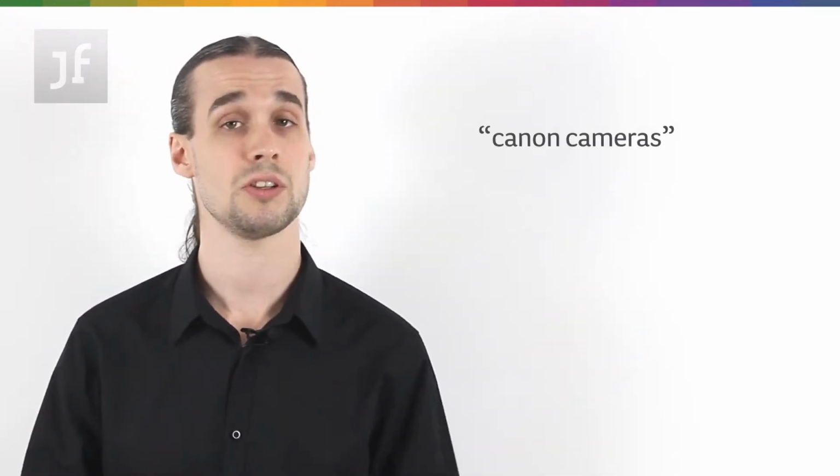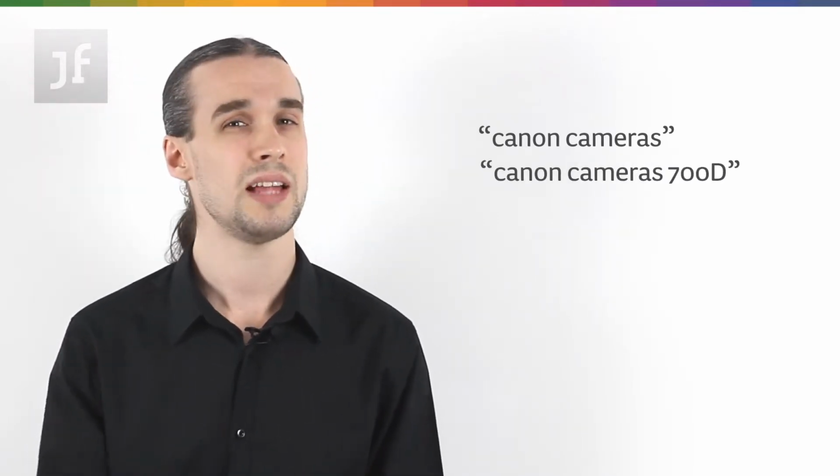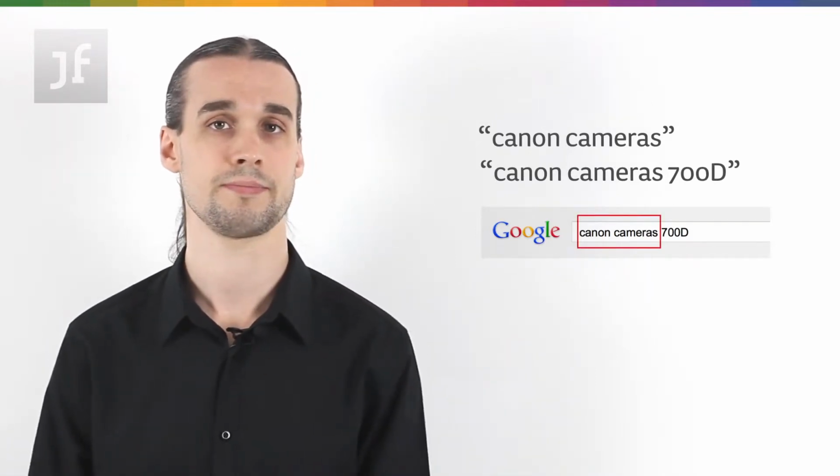Let's just take an example of how that would work. Say for instance you sell Canon cameras. You're going to have a certain amount of generic keywords in your account, like for instance Canon cameras on phrase, but then you're also going to have quite specific keywords in your account that refer to the specific products you sell. For instance, Canon cameras 700D. However, for that specific search query, both these keywords are eligible to show because it contains the phrase Canon cameras, which could trigger the generic.